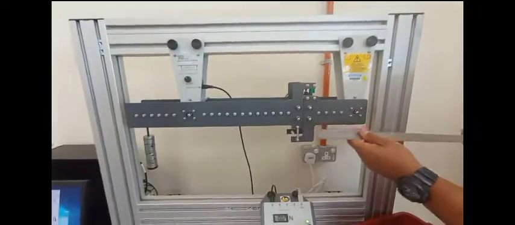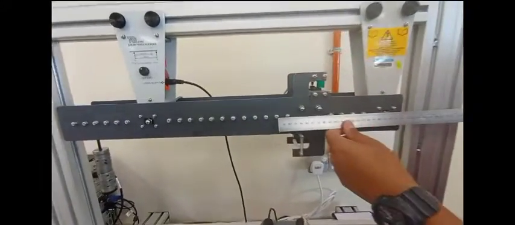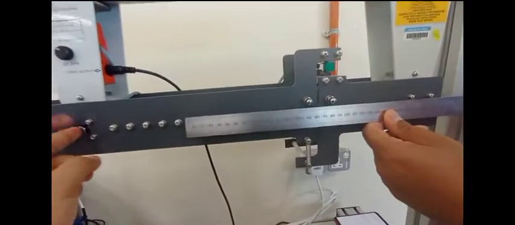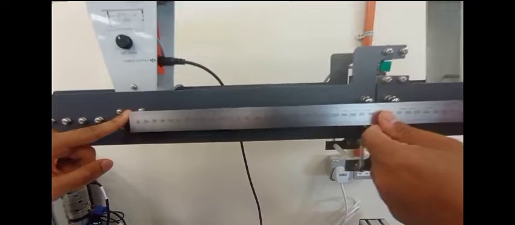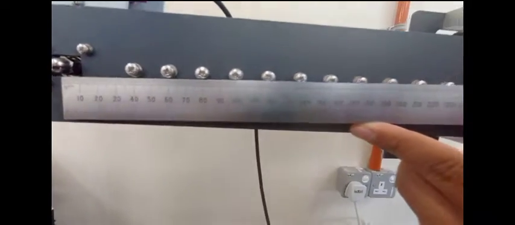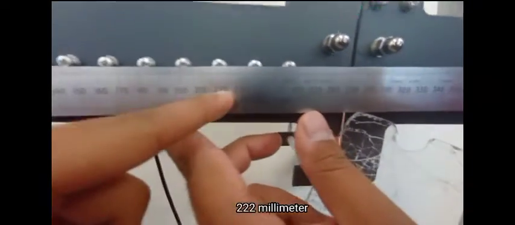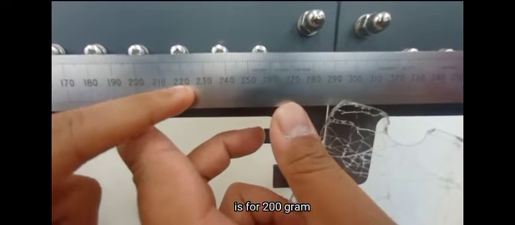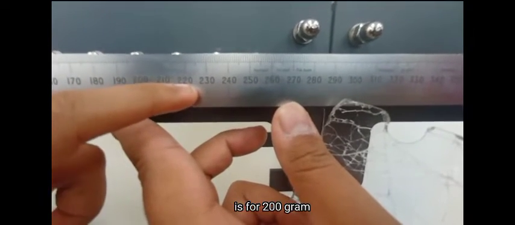Measure 220 and 260. So 220 millimeter is for 200 gram.